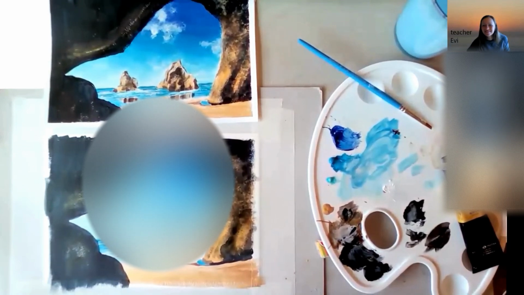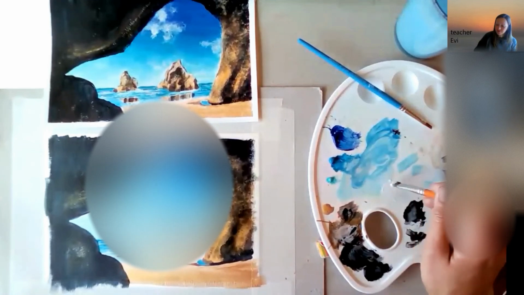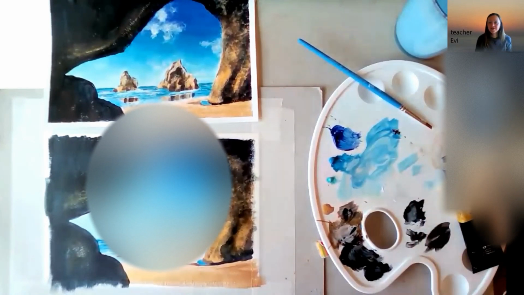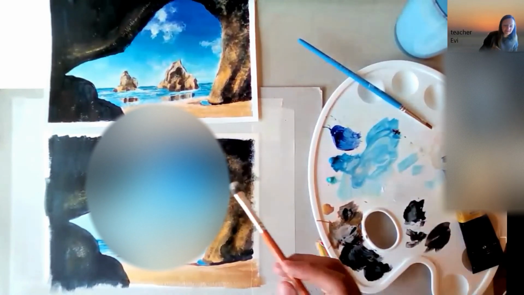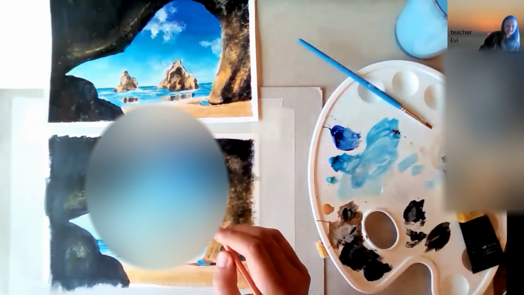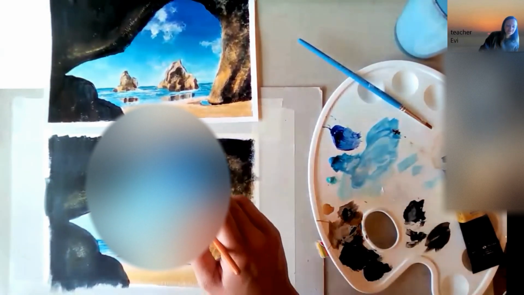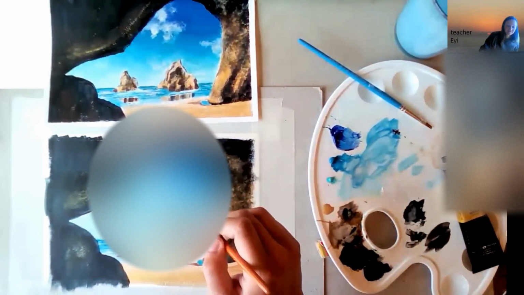Tell me, 50% is good. It's good, yes. I like it very much. And with the frame, it can even go on the wall. Very good job, Roma. Everyone.